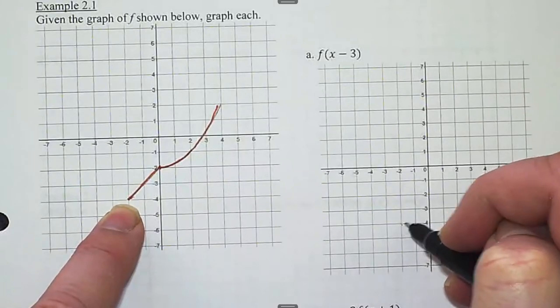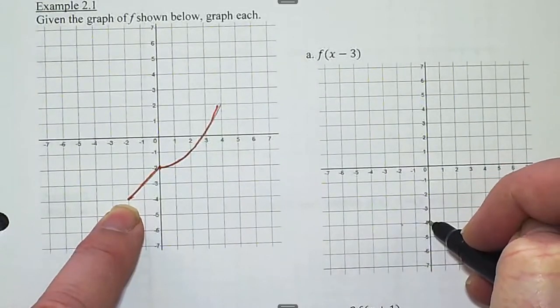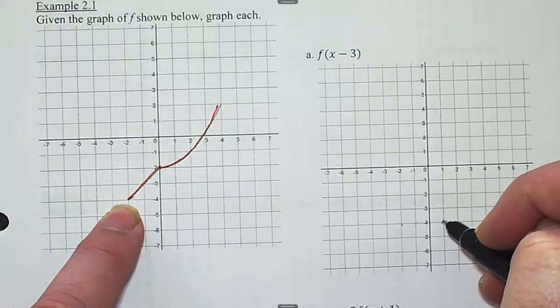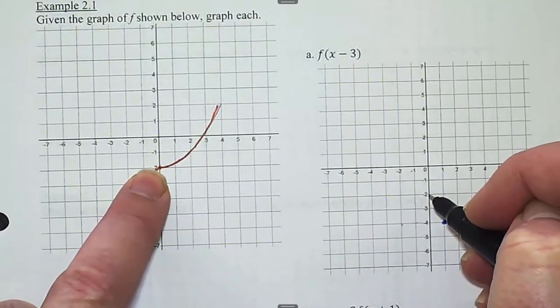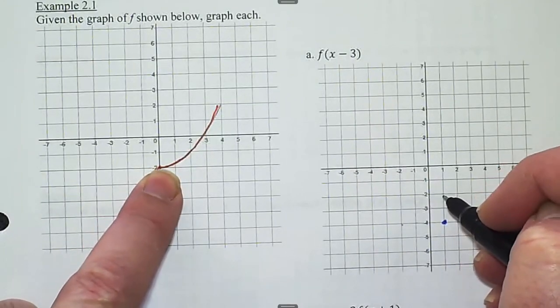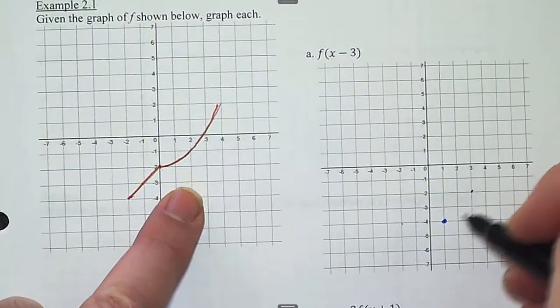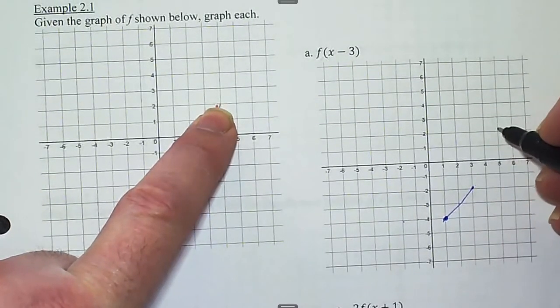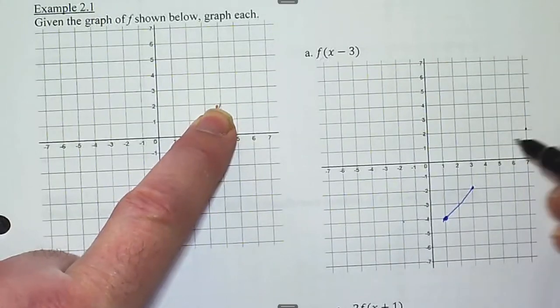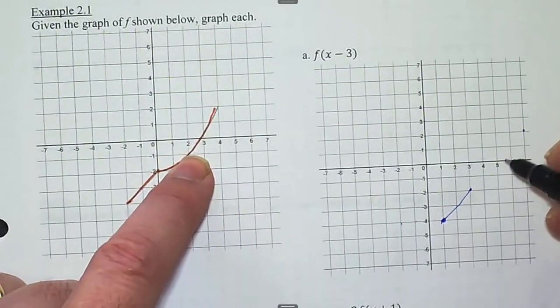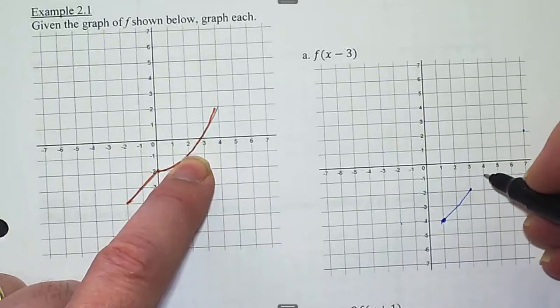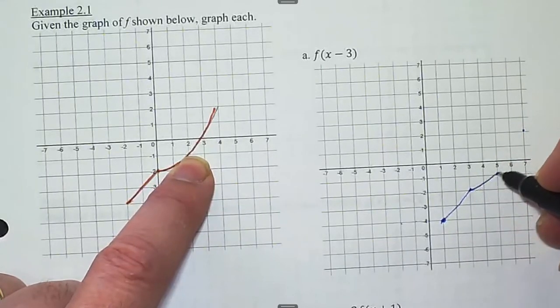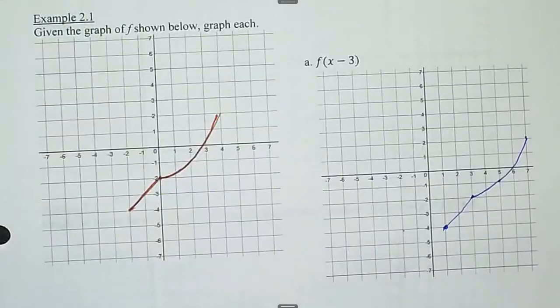So from here it's going to move 1, 2, 3. This point here will move 1, 2, 3. And then this (4, 2) is going to move 1, 2, 3. Let's see here. (2, negative 1) moves 1, 2, 3. And that's pretty much all we need, I think. And that's it.